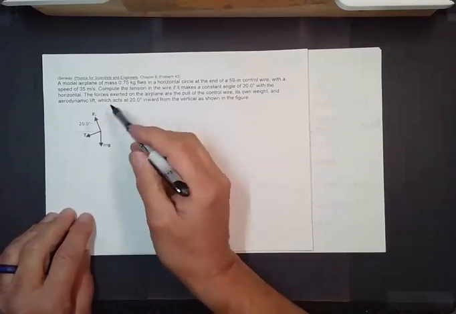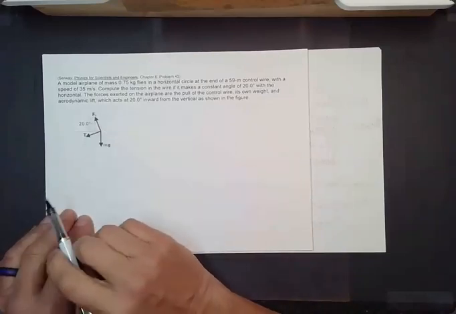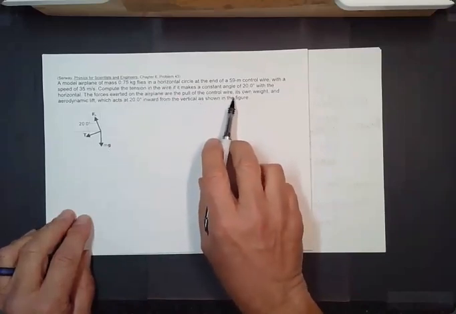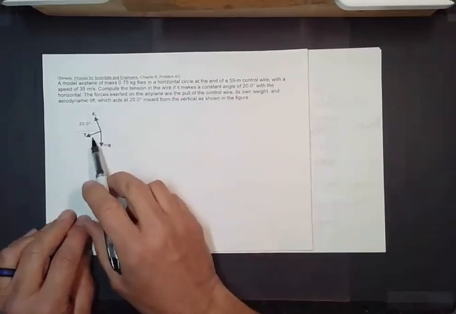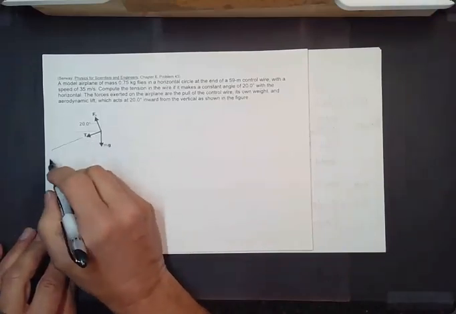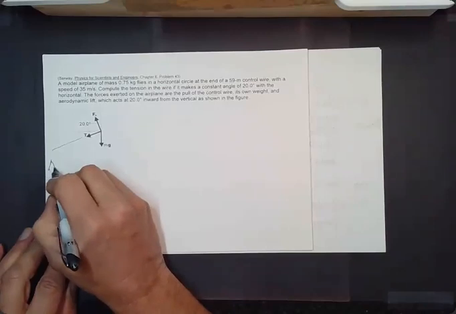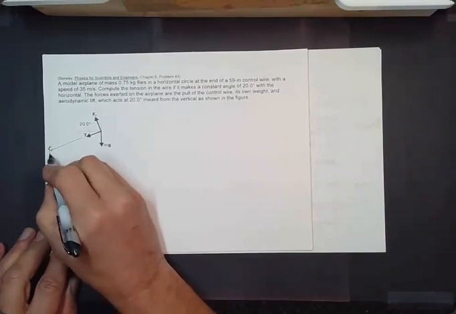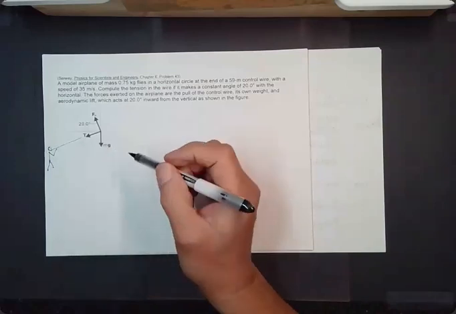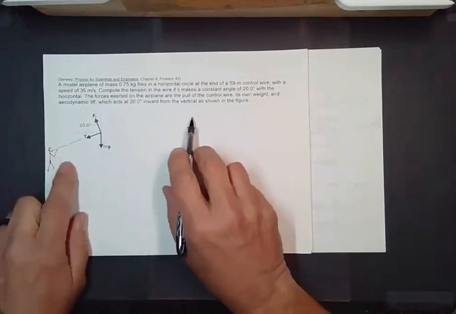And they give us a free body diagram here. So the forces exerted on the airplane are the pull of the control wire. That'd be the tension here, which is going down to presumably the owner of the airplane. And they'll have their hands on some kind of a thing that they're holding on the control wire there.